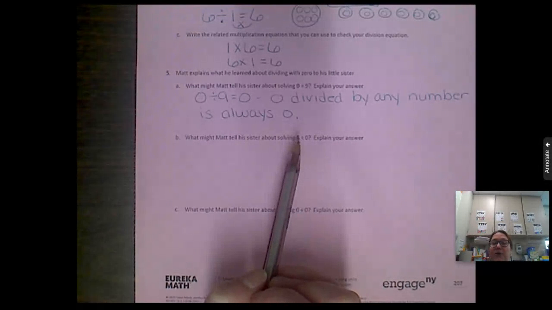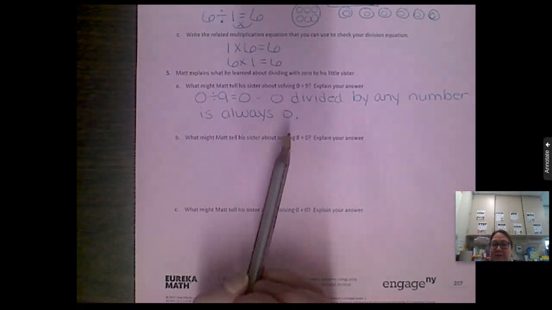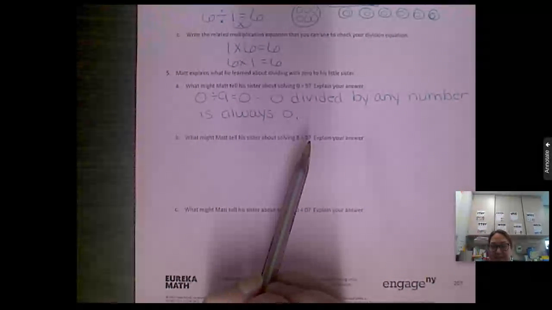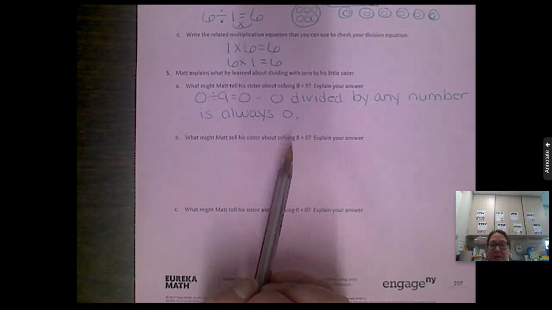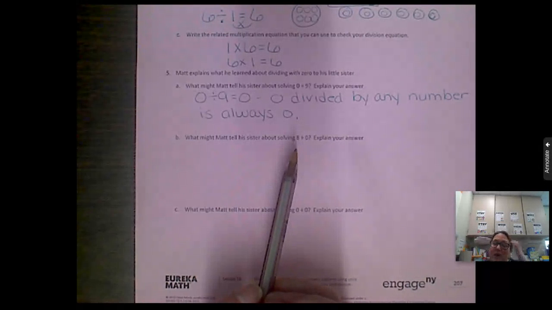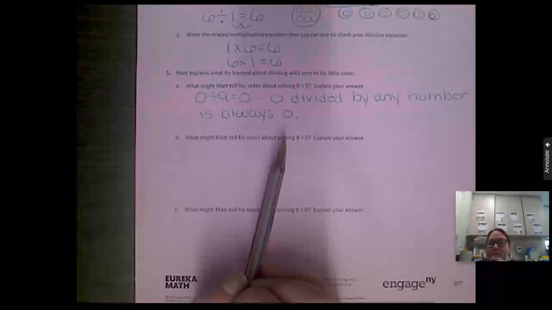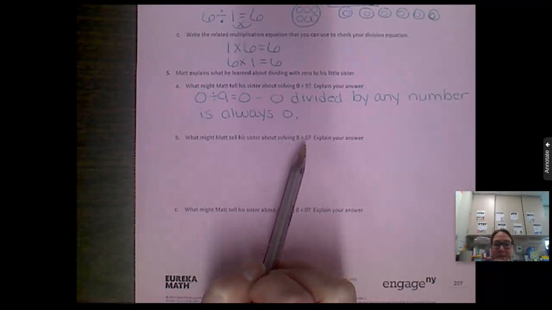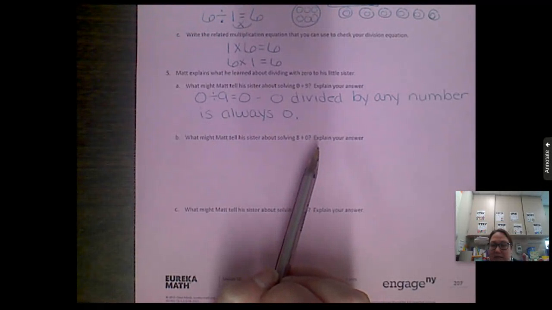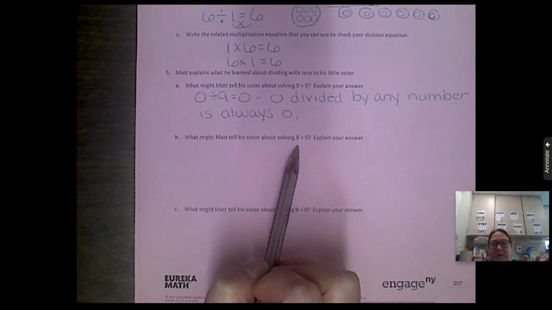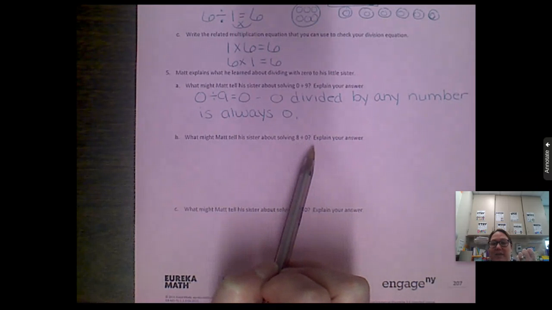So you can, and that's why on the front I started to say something about dividing by 0, but then I said, oh, I'm going to save it. You can't divide by 0. Okay. You can't divide by 0. So if we think about that one, if I had 8 cookies and I want to divide them between 0 people, how many cookies would each person get? Well, they wouldn't be able to get any, right? And that would still leave me with those 8 cookies. So you can't divide by 0.